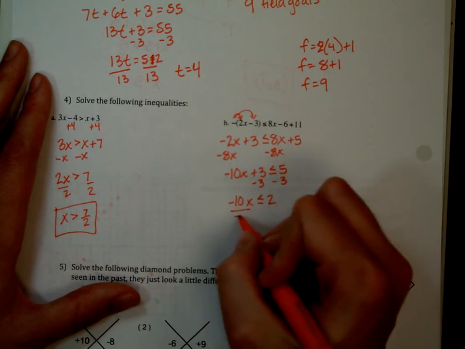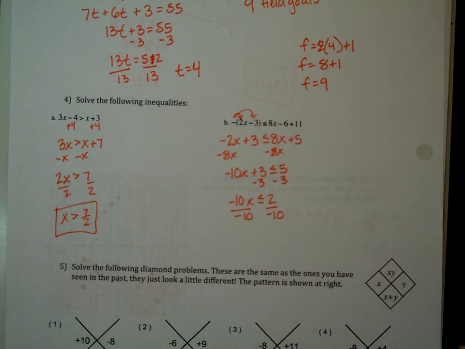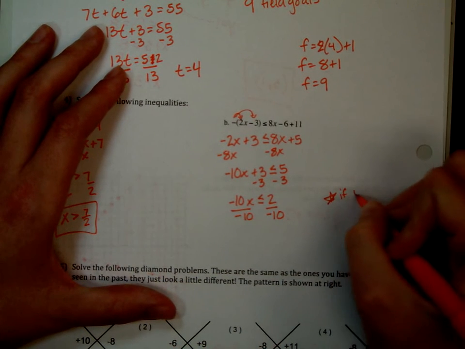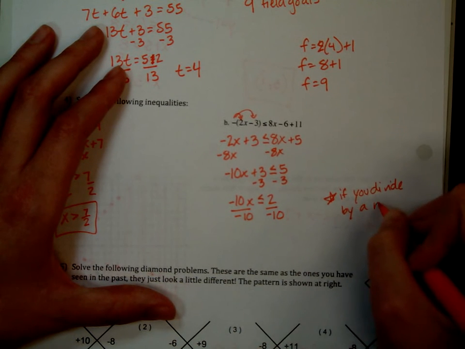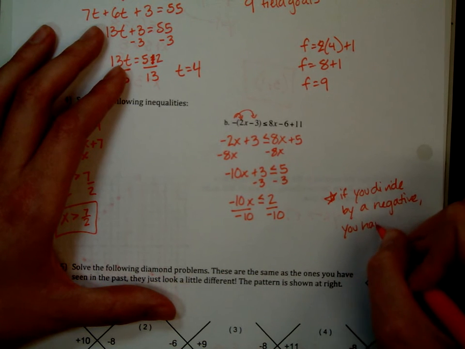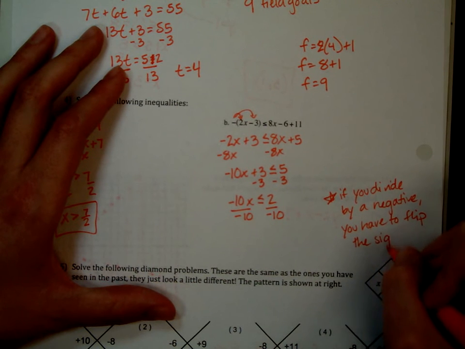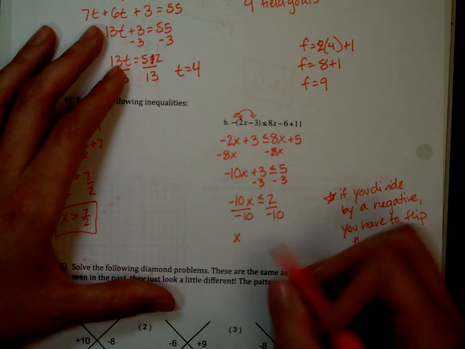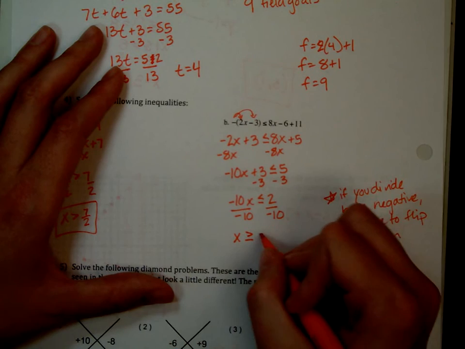Now we divide by negative 10. And when we divide by a negative, we have to flip the sign. So we get x, instead of less than or equal to, it's going to change to greater than or equal to 2 over negative 10, which is negative 1/5.